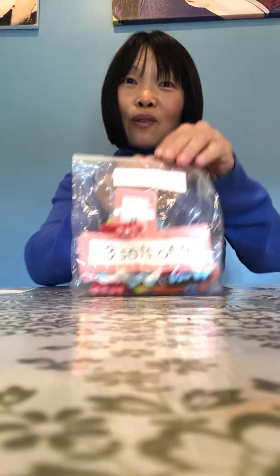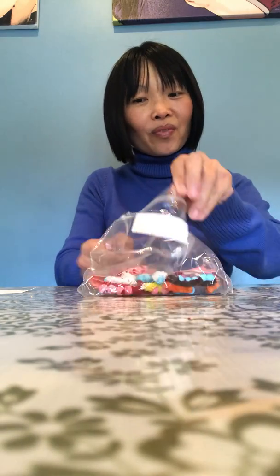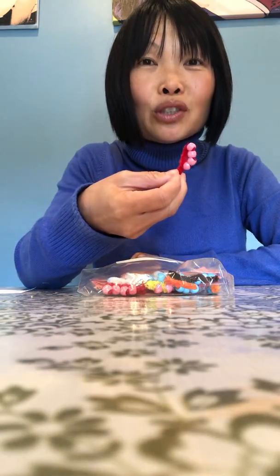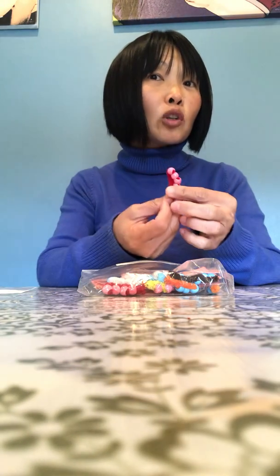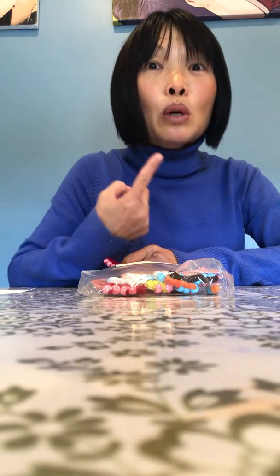We've worked with this before, so this will be a little bit of a review for you. These are the beads, so we want you to be able to show multiplication using beads or whatever is in your home. It could be Legos, it could be spoons, it could be forks.